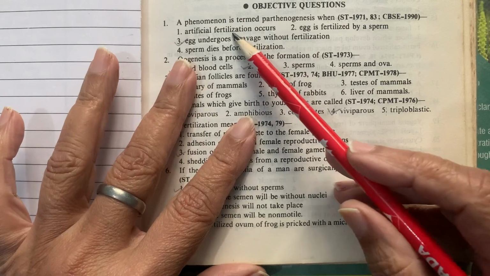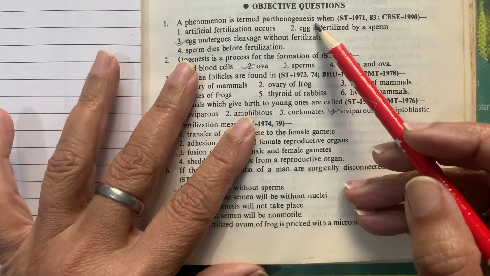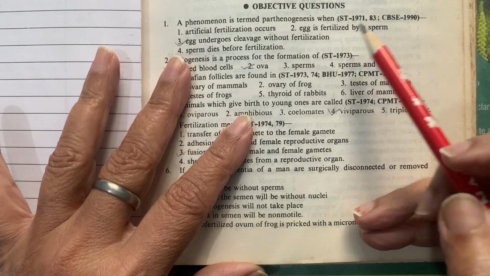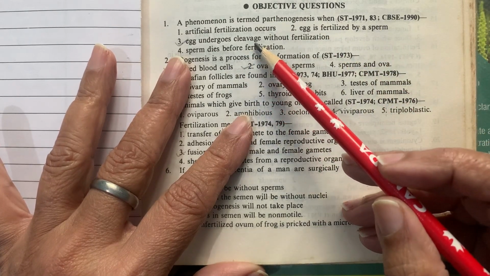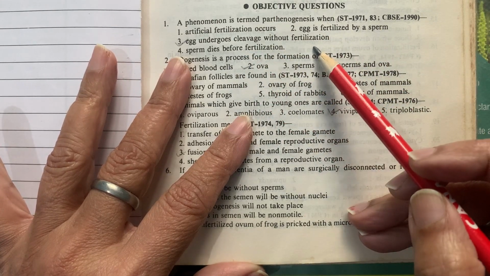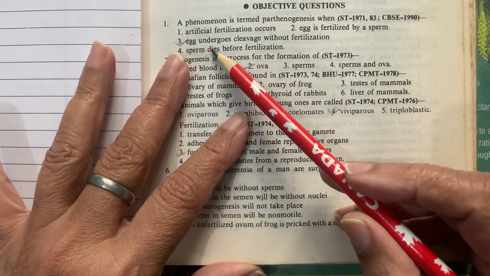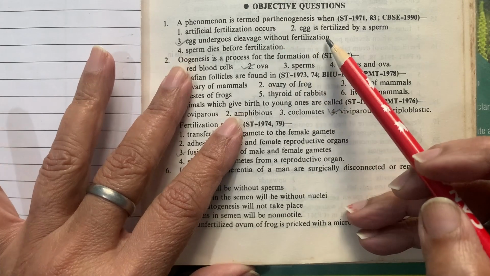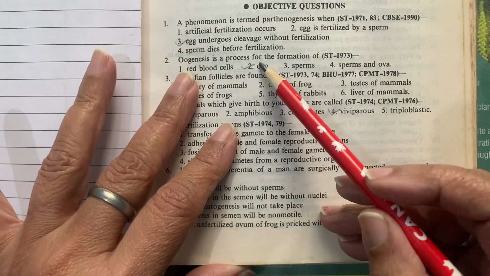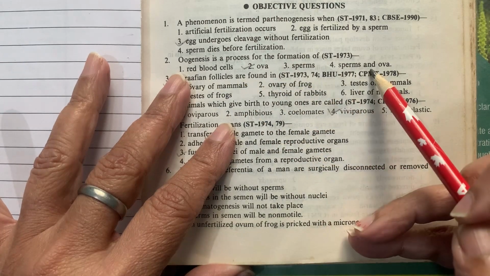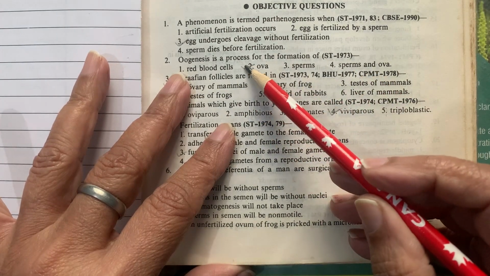First, a phenomenon is termed parthenogenesis when artificial fertilization occurs, egg is fertilized by a sperm, egg undergoes cleavages without fertilization, sperm dies before fertilization. Third option is correct: egg undergoes cleavage without fertilization. Oogenesis is a process for the formation of red blood cells, ova, sperms, or ova and sperms. The correct option is ova.